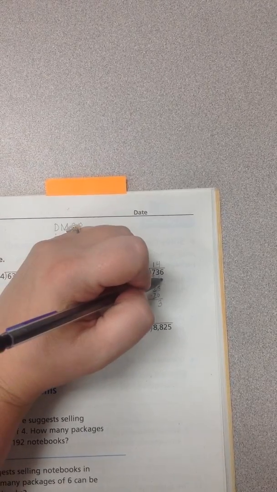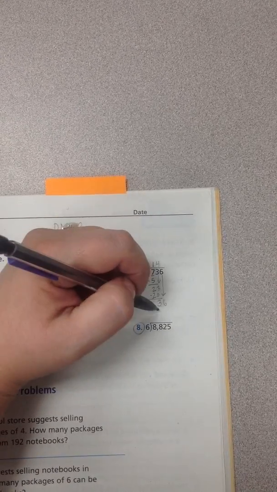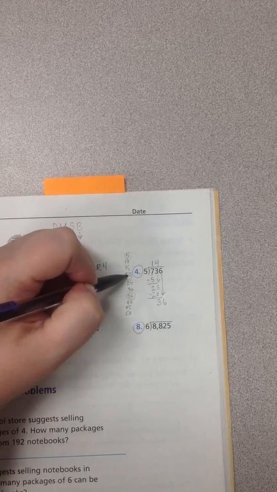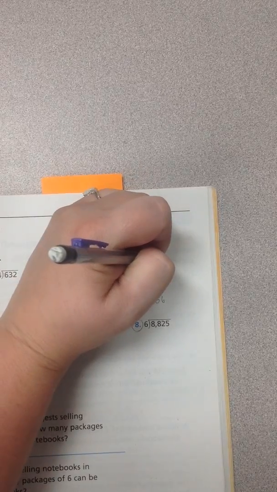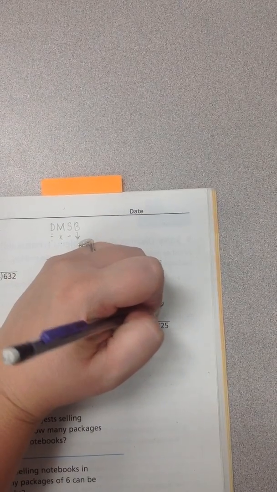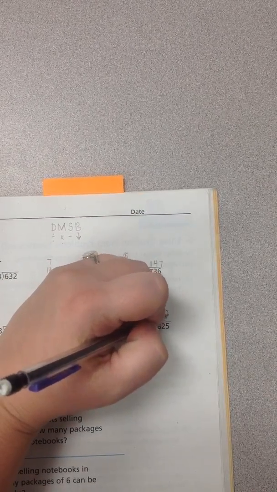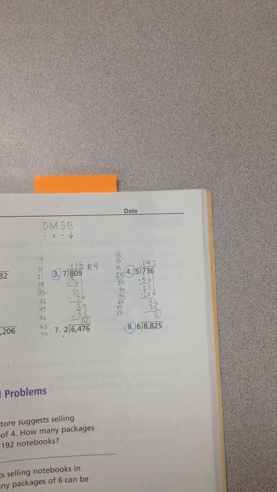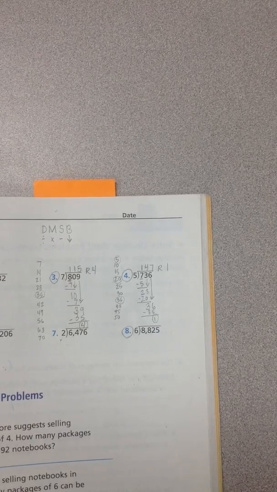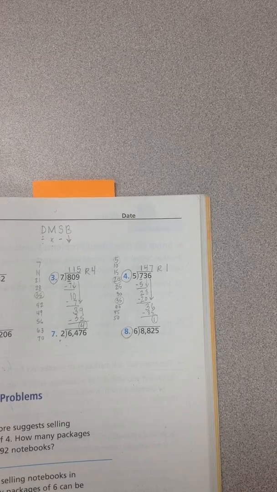I still have another number, so that one needs to be brought down. And I need to see how many times can 5 go into 36. Well, my target looks like it's 35, which was 1, 2, 3, 4, 5, 6, 7 times. I'm going to multiply 7 times 5, which is 35, and I subtract and get 1. 1 is now smaller than 5, making that my remainder. Bring it up to the top with a big R and the number 1. So 736 divided by 5 is 147, remainder 1.